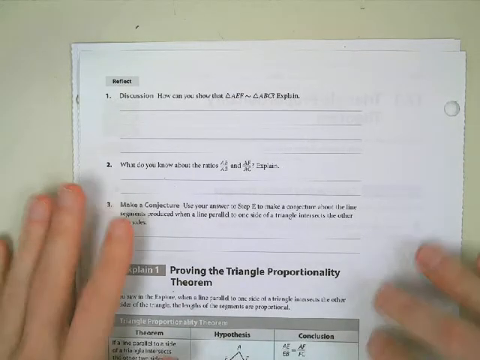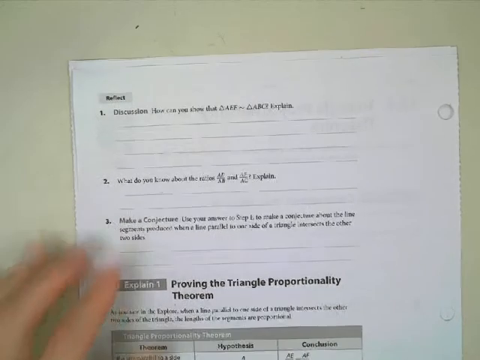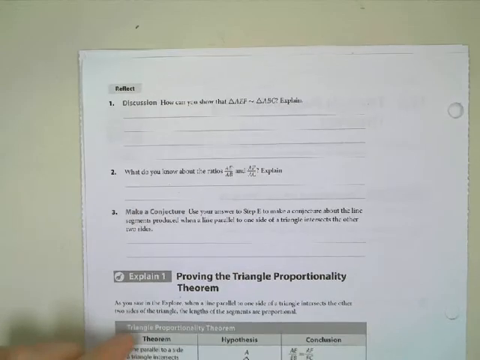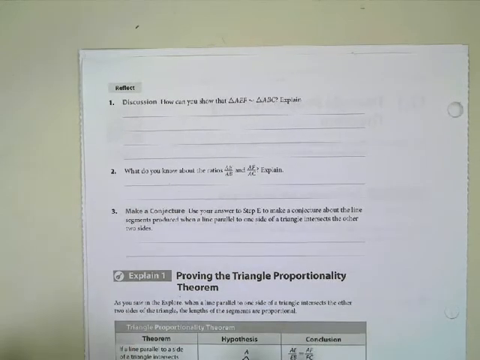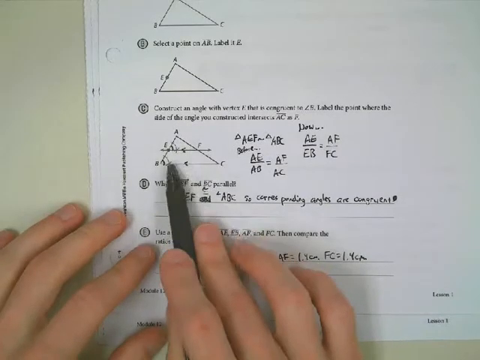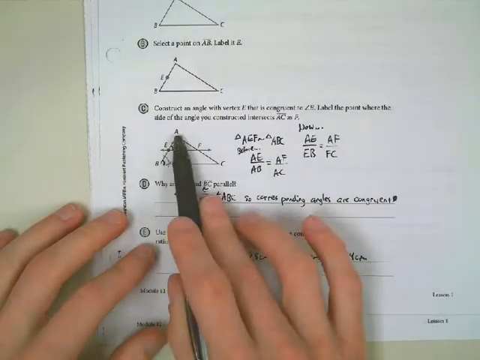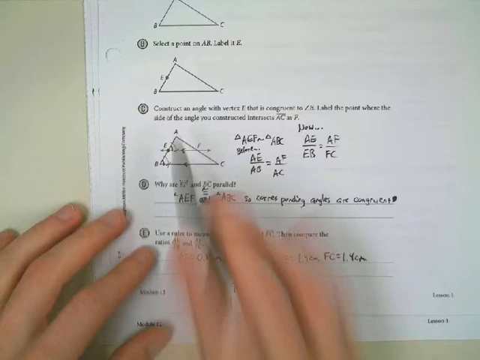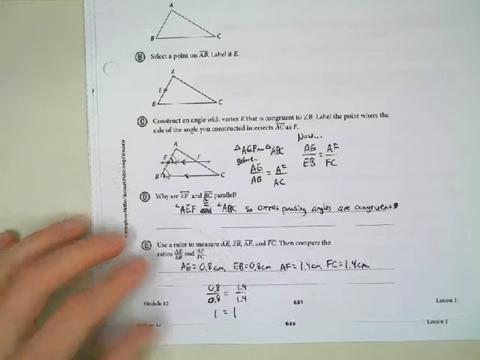So how can we show that triangle AEF is similar to triangle ABC here? How do we know AEF is similar to triangle ABC? We have these two angles congruent. Do we have any other pairs of angles congruent?